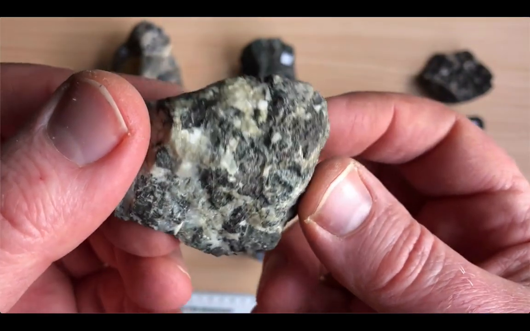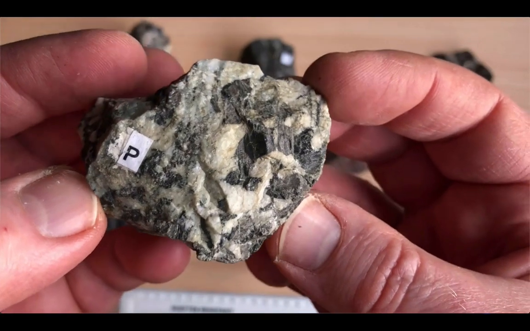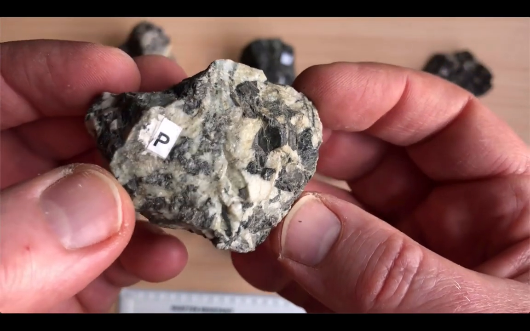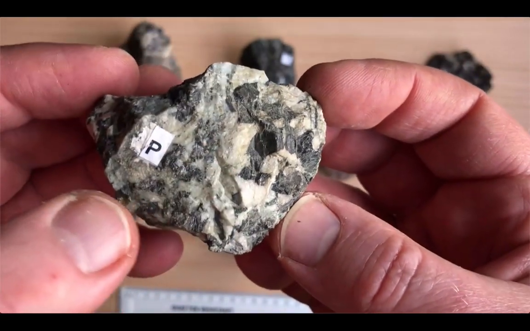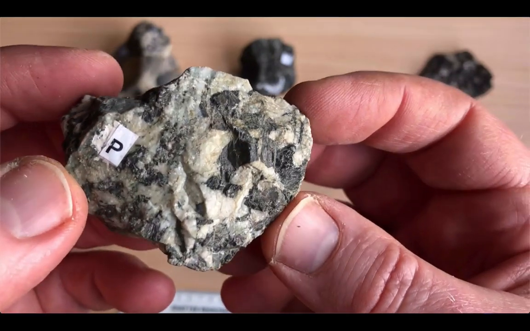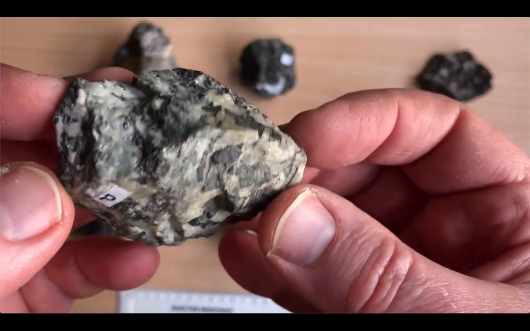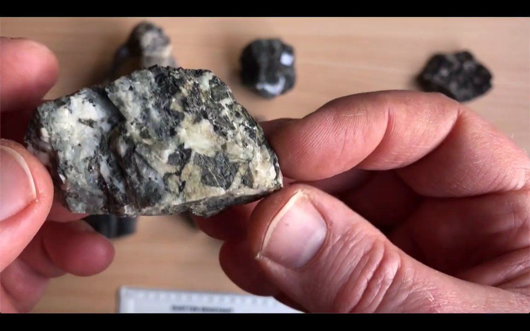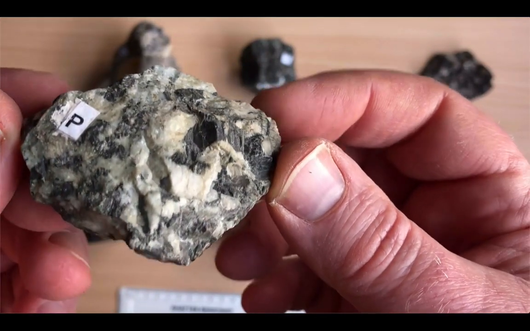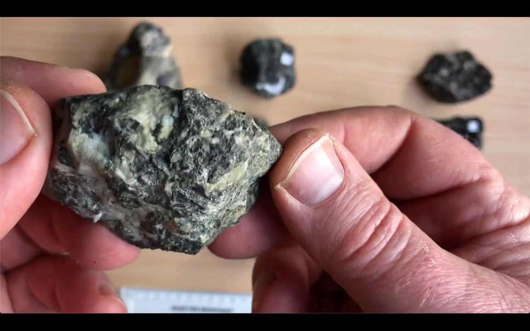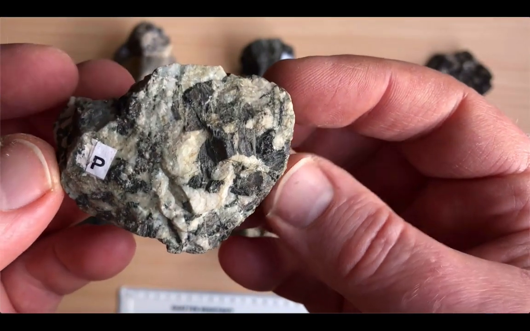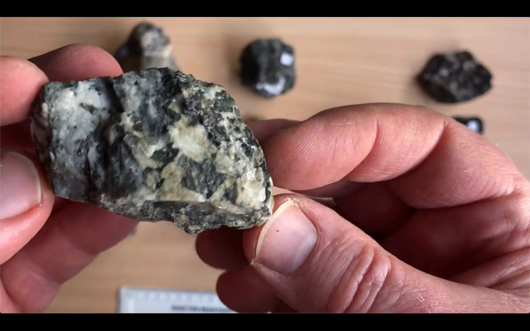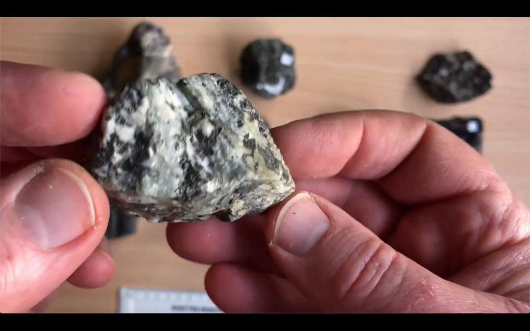It looks like a black mineral, a white coloured mineral, and hints of a green mineral within specimen P as well. These crystals all seem to interlock with each other. There don't appear to be any gaps between these crystals, nor is there any alignment or arrangement of those crystals. They appear to be fairly random.